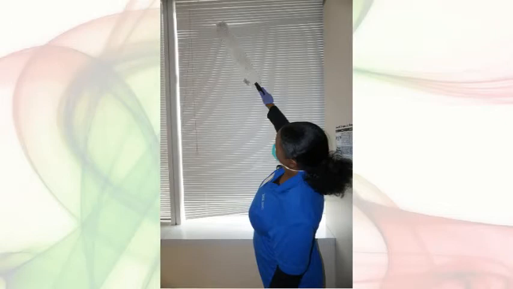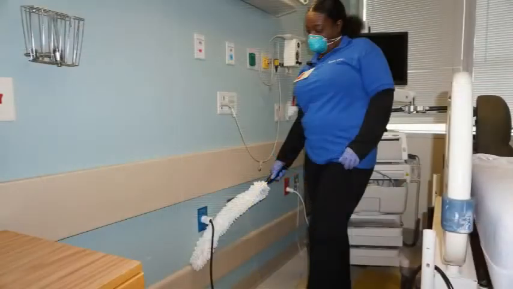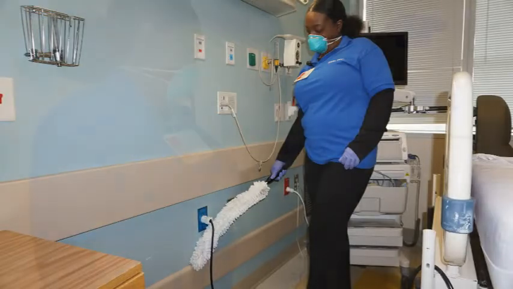Dust windowsills, baseboards, and chair rails. Generally, you need to look for dust accumulation on any horizontal surfaces that can catch dust, and make sure that you thoroughly clean it off.